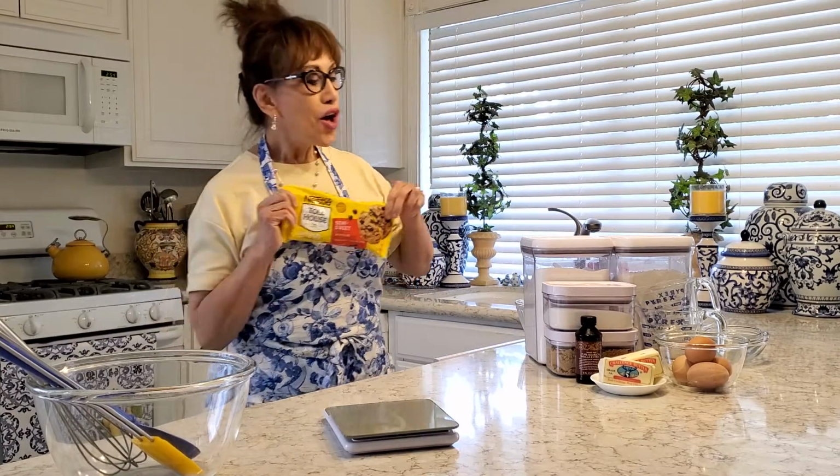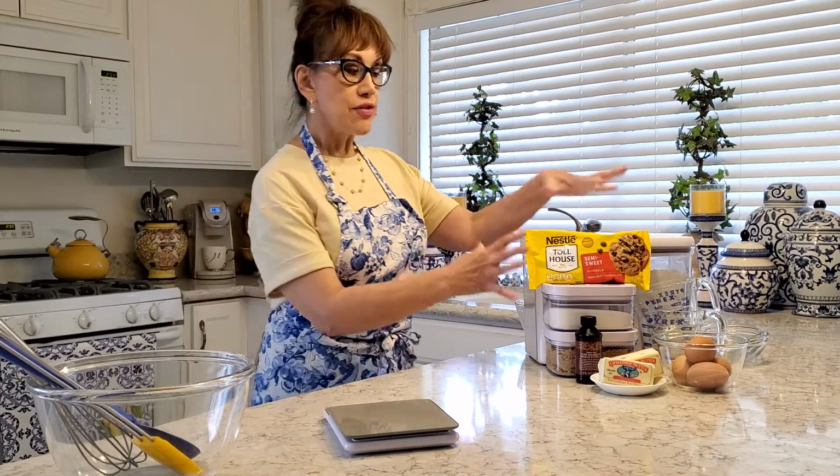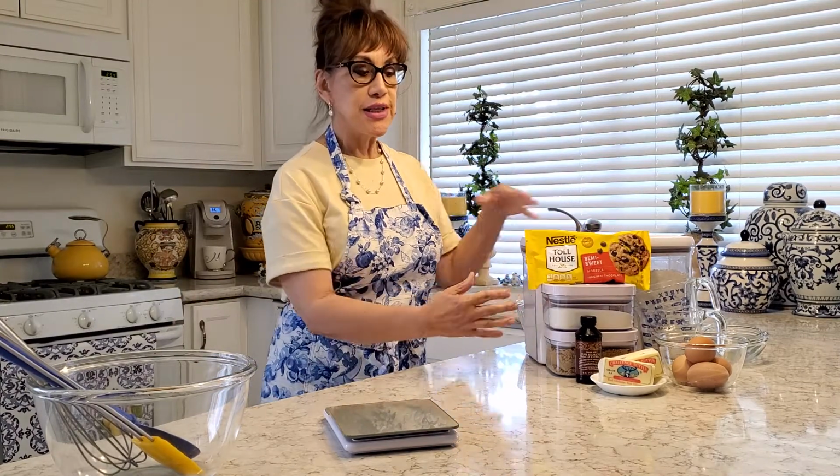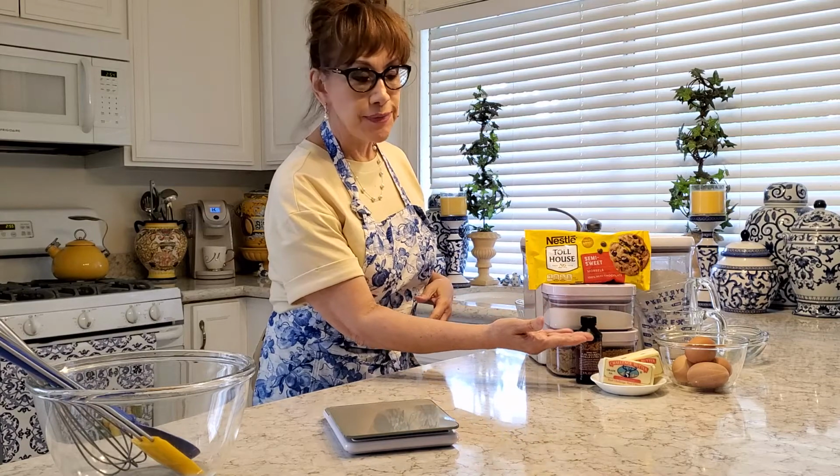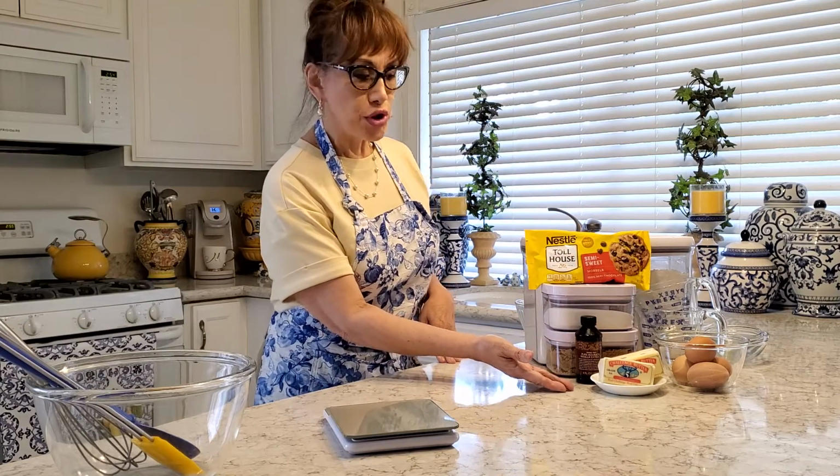Today we're going to enjoy working with kilogram and gram units of measure to make chocolate chip cookie dough. All right, so we have our ingredients ready. These are our dry ingredients and these are our liquid ingredients. Butter needs to be at room temperature.